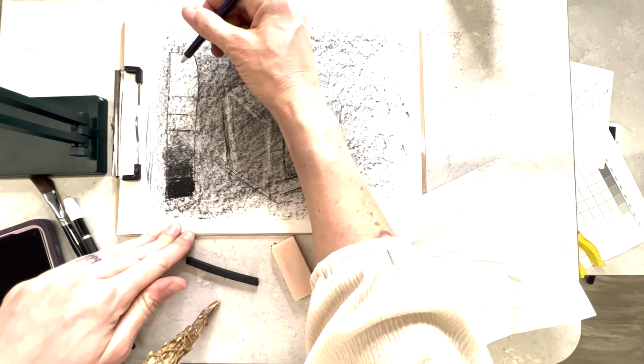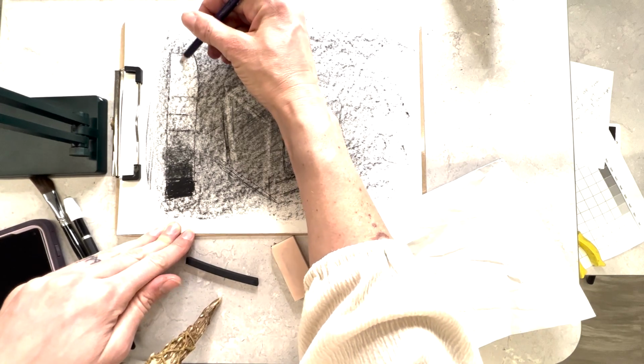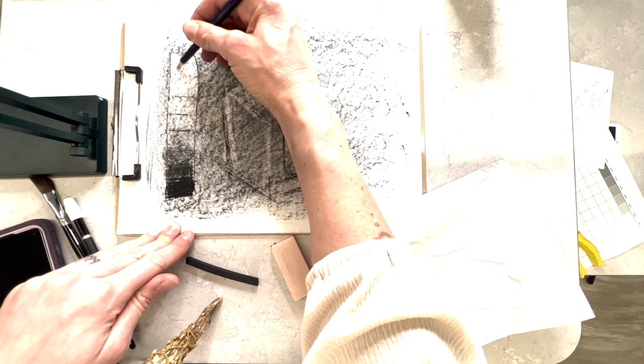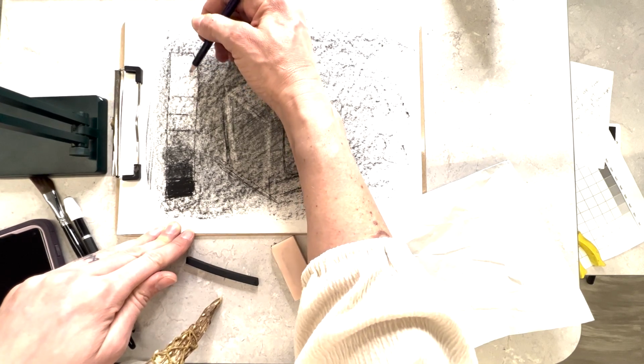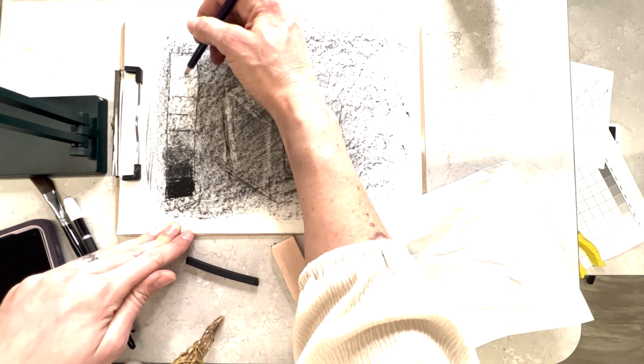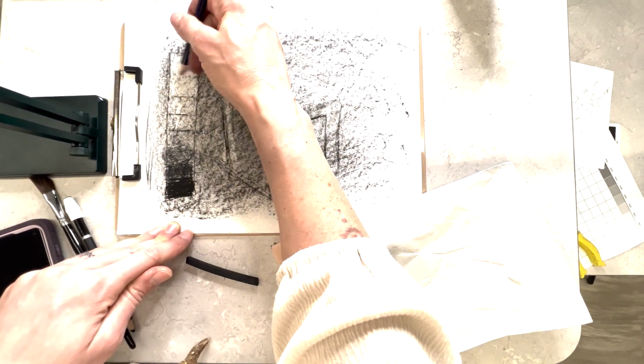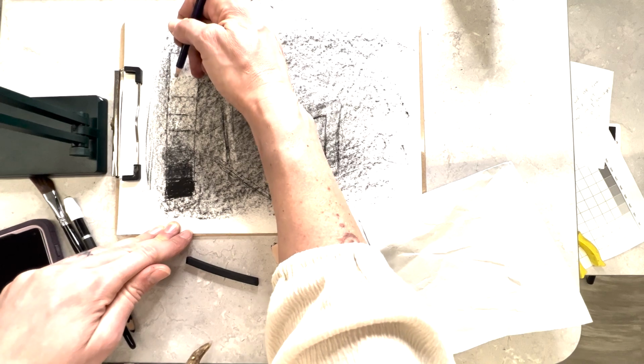Can I borrow this one real quick? So this one will actually take that last little bit of stuff off the paper. So I might never get it back to perfect white. Seems to be the result of this experiment. But that's a tool you can also try.